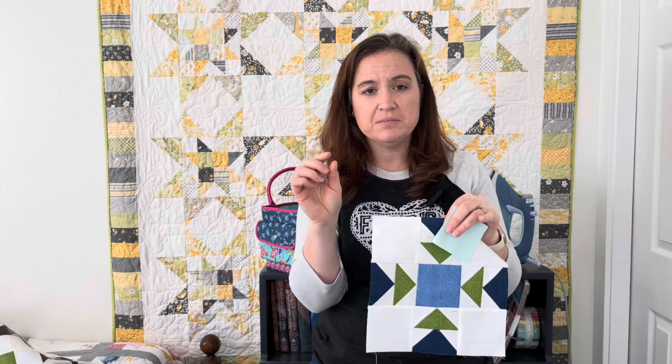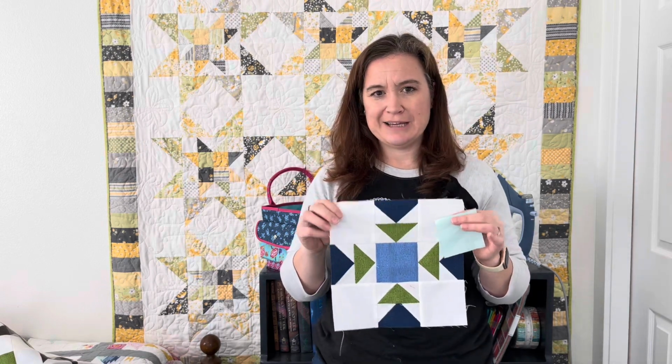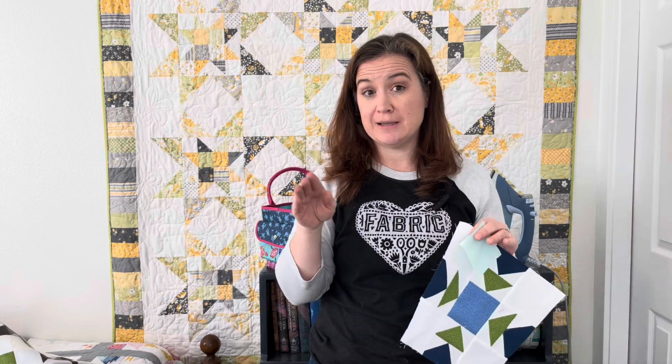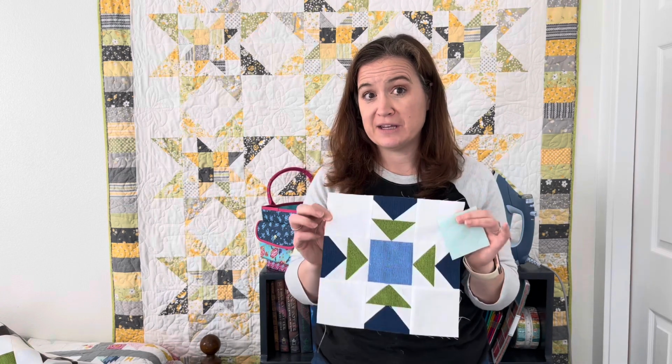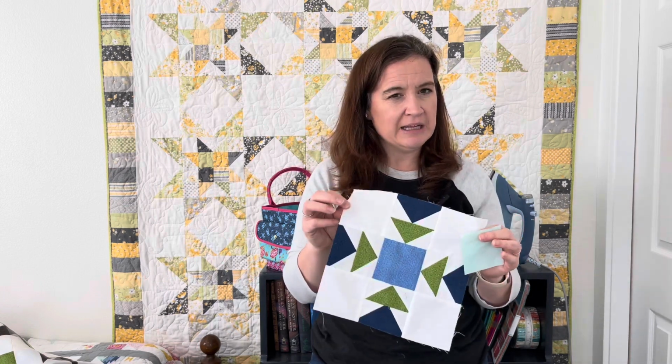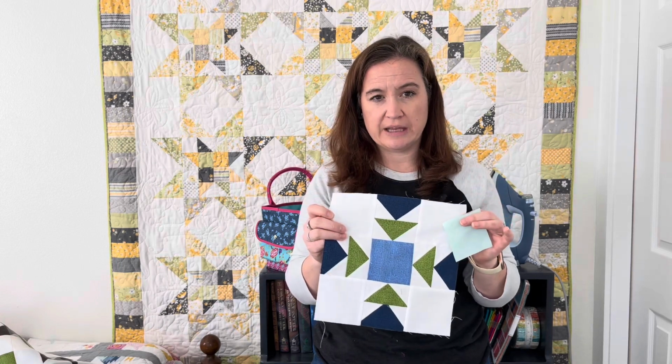That's what scant means. I understand why they do that, but I also find that if I'm sewing a lot of scant 1/4 inches, that my quilt block ends up bigger than I want it to be. So you kind of have to be careful with that and make sure that you are sewing correctly as you're doing it.